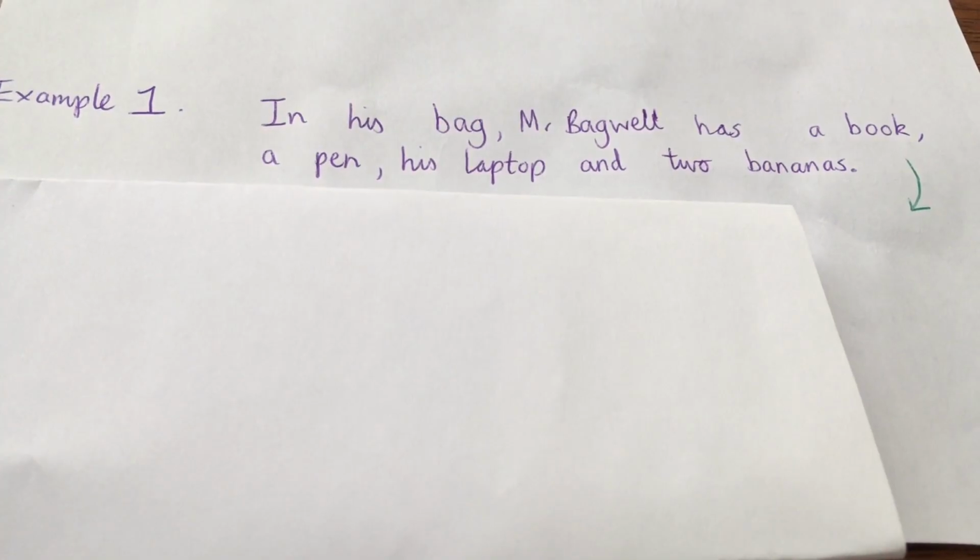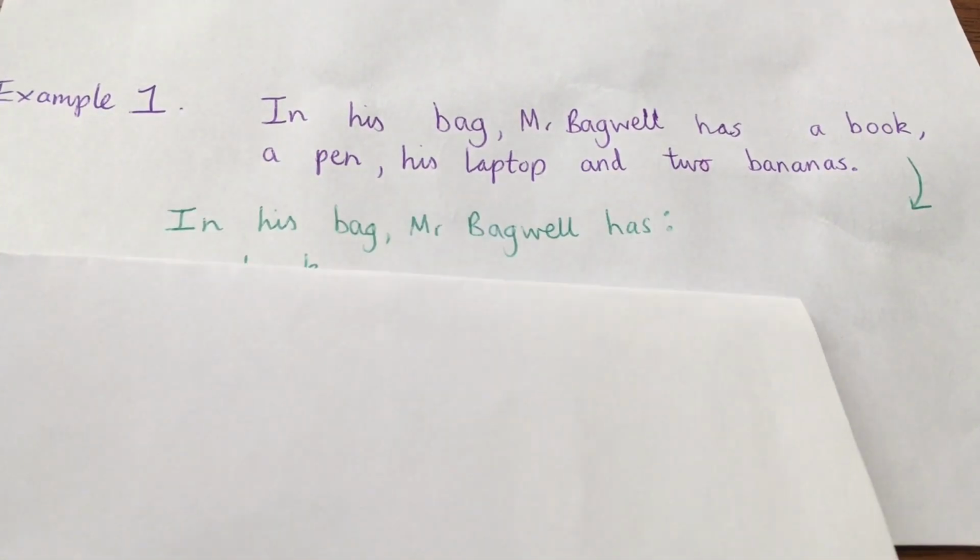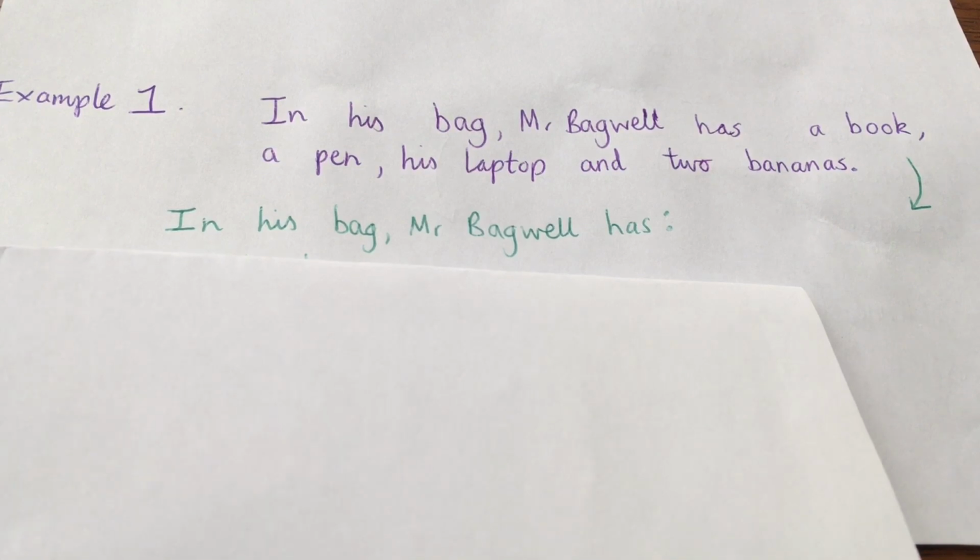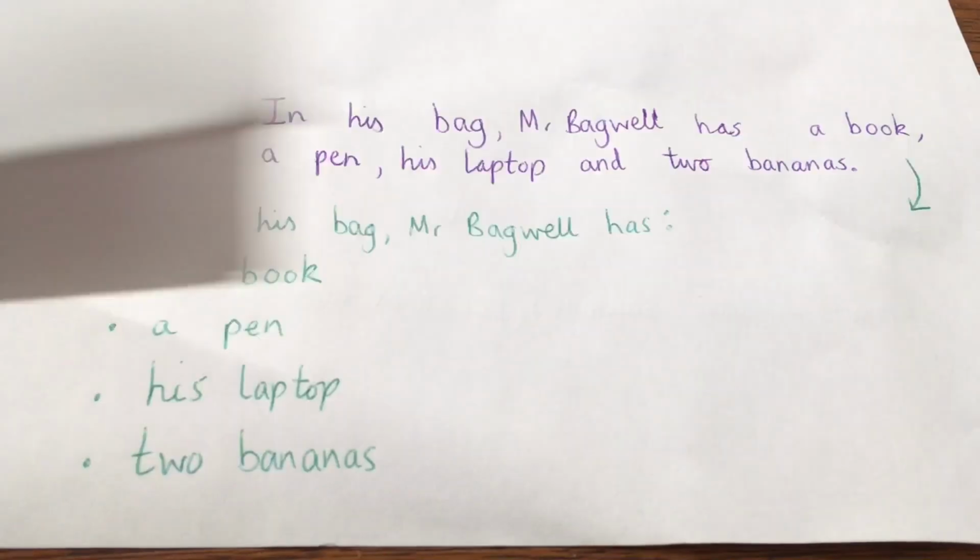So here's the first example. I'll read the sentence out to you. It says, in his bag, Mr. Bagwell has a book, a pen, his laptop and 2 bananas. There's a list there that we're going to need to write out using bullet points. So we're going to need that stem, that opening sentence, and we've got in his bag Mr. Bagwell has, and then we've got that colon to separate the stem from the list. Okay, and then we've got a book, a pen, his laptop, 2 bananas.